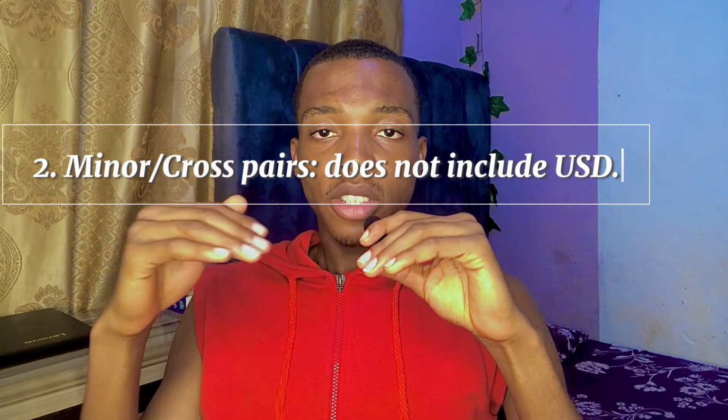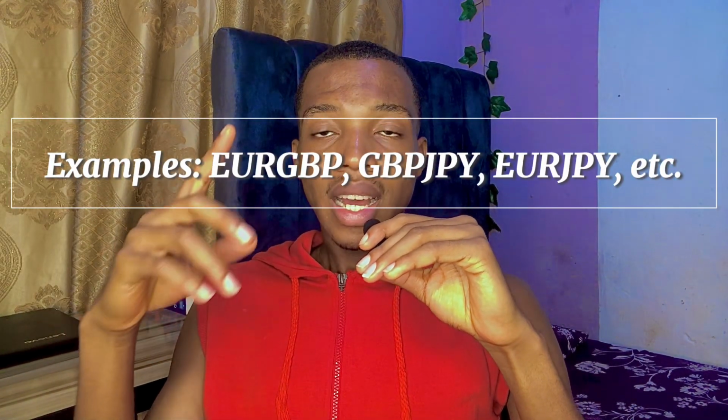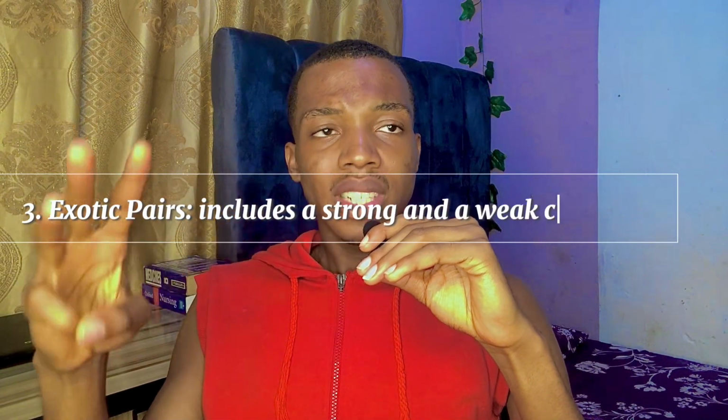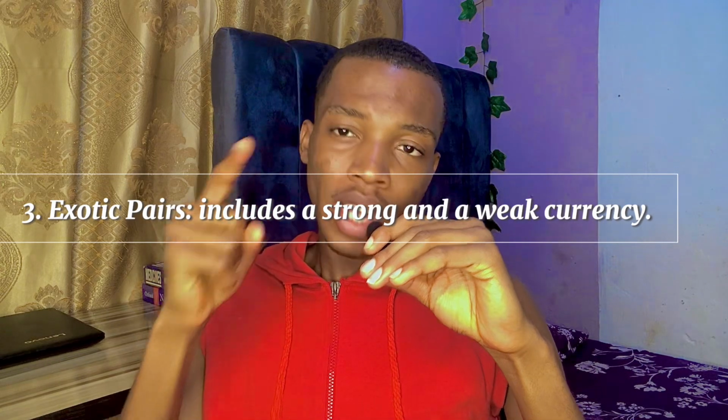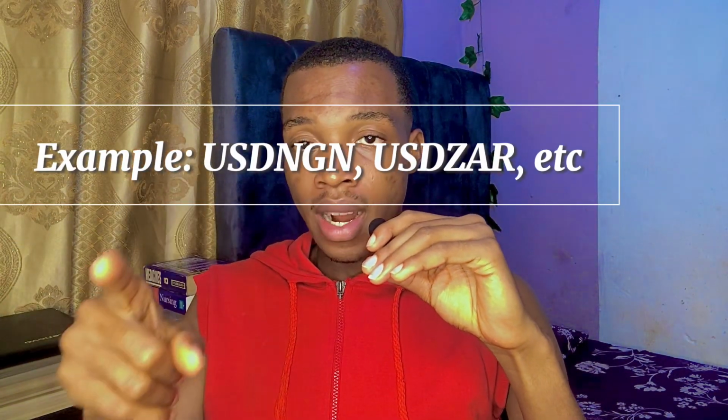Second one we have here is your cross pairs. Cross pairs don't include USD. Example: Euro GBP and the rest of them, no USD in it. And then we have exotic pairs. These exotic pairs include two currencies where one is very strong against the other. Example of it is the United States dollar versus the Nigerian naira. No, the margin is too big. You have to be honest.